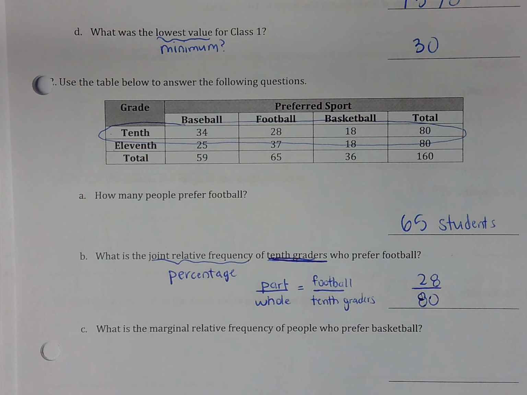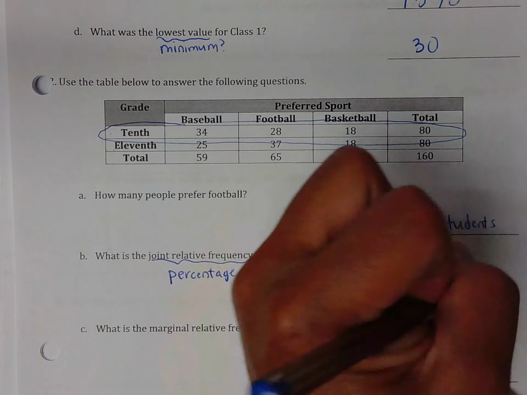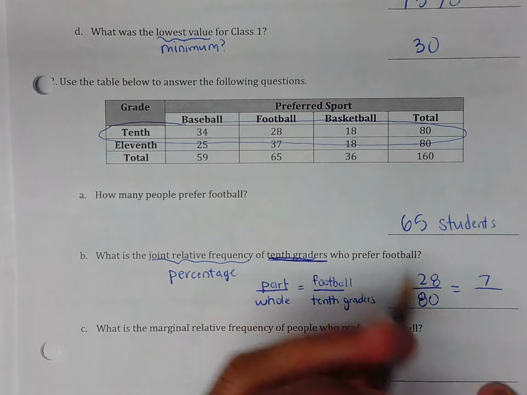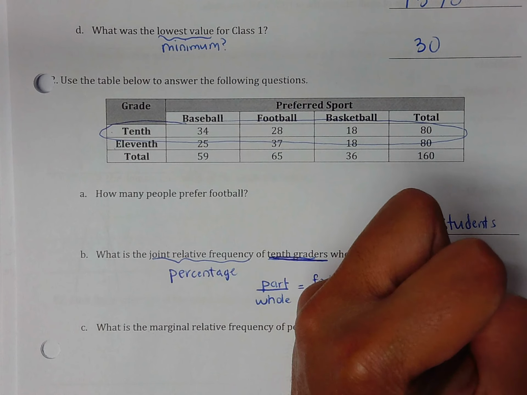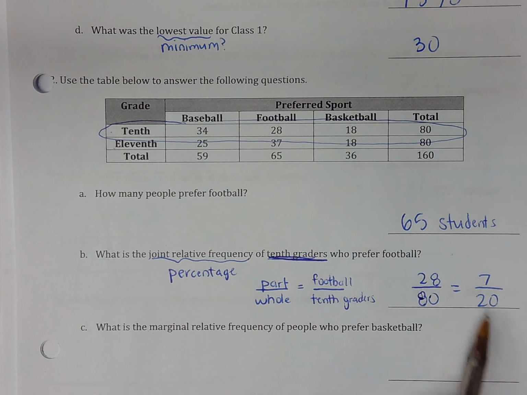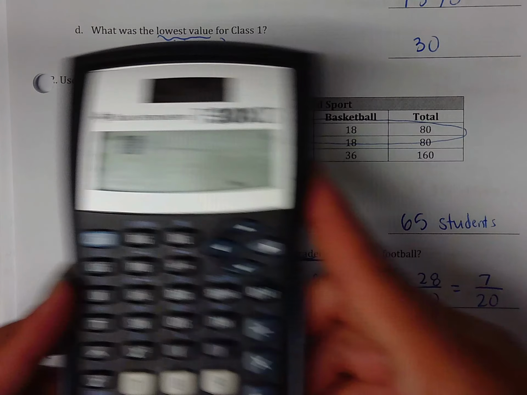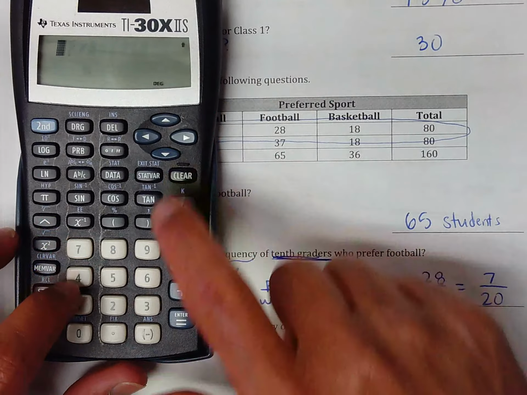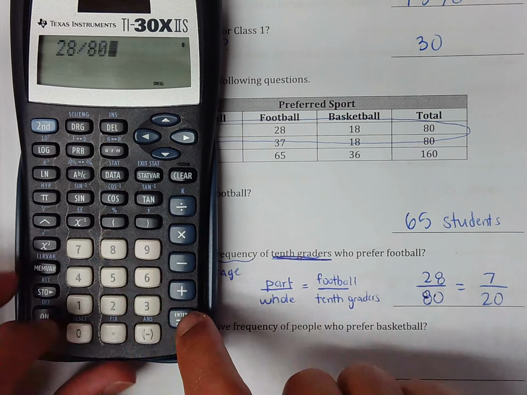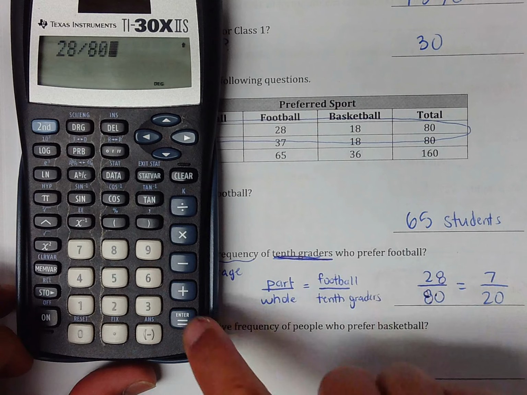All right, so let's see. Simplifying that, our greatest common factor would be 4. So 4 goes into 28 7 times. 4 goes into 80 20 times. So 7 over 20. Actually, it's asking us for a percent, so let's give that percent. 7 divided by 20. We don't have to, 28 divided by 80. I'm just saying we don't have to reduce this fraction first to get this percentage.